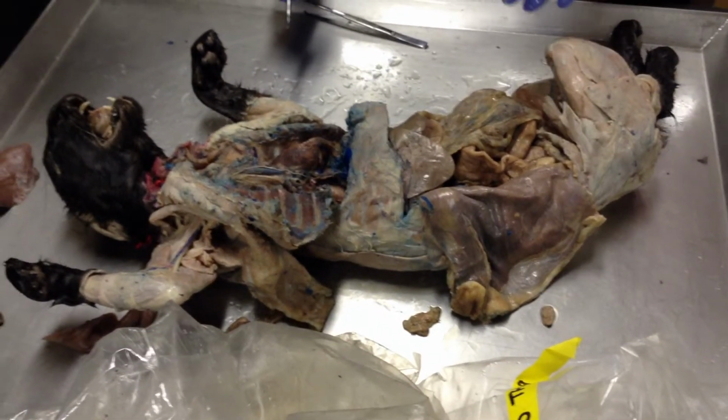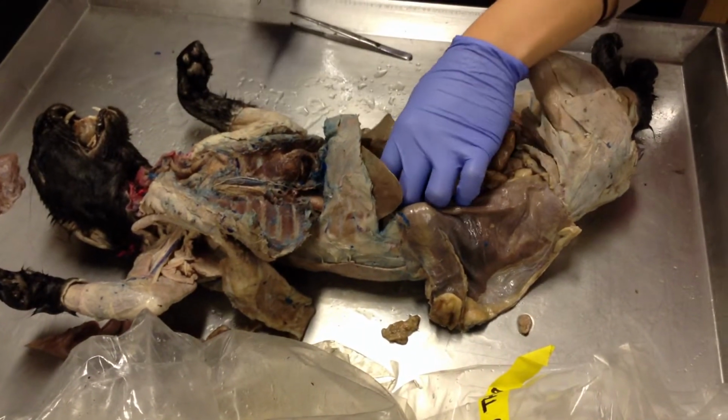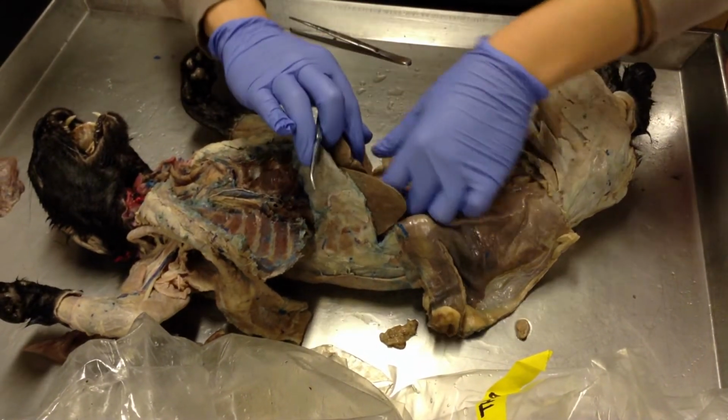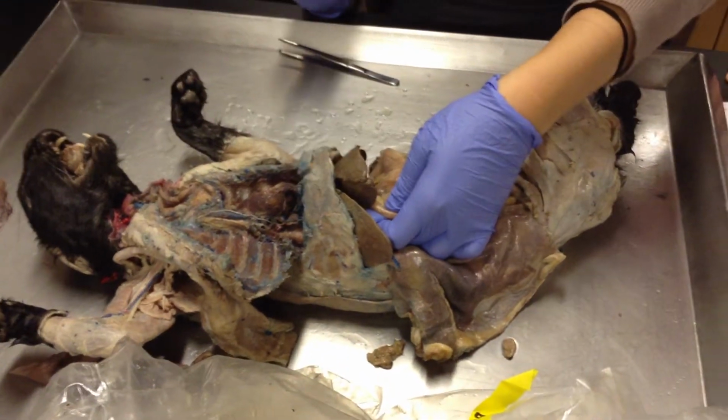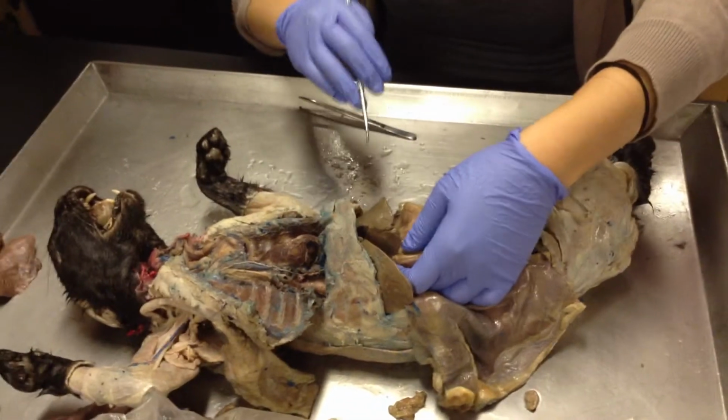Oh, I can't pronounce it now. No. Pyloric sphincter. I couldn't know. Oh, yeah, I got confused. Pyloric sphincter. The pyloric sphincter leads from the stomach to what organ next?